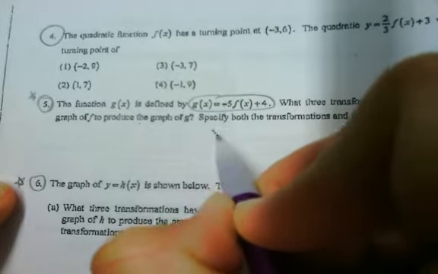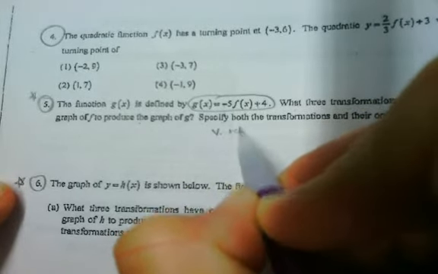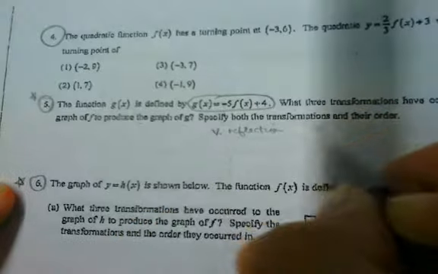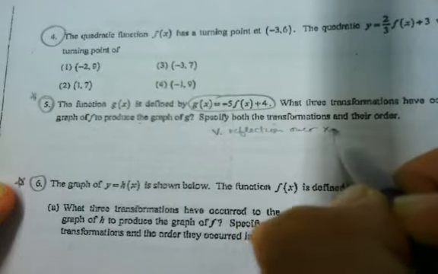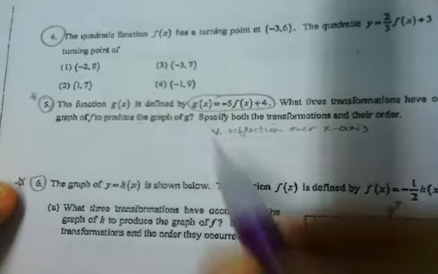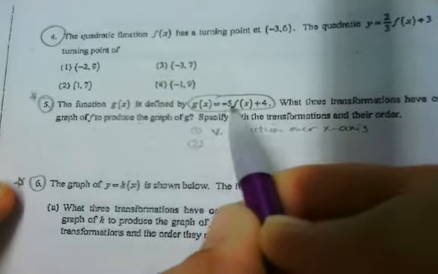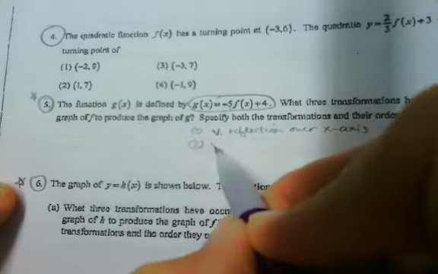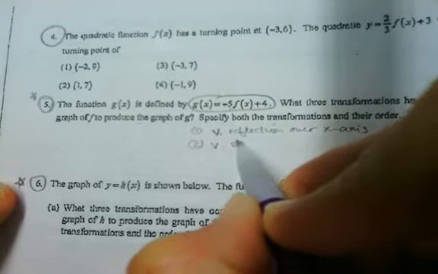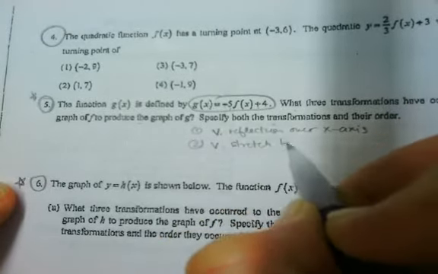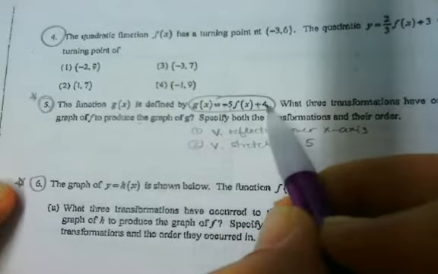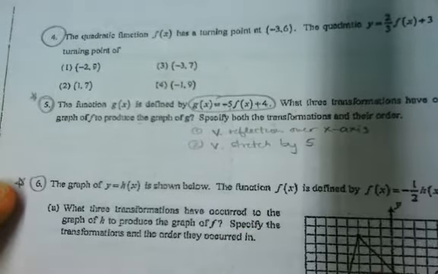So I'll do, it's vertical because it's out in front. It's a reflection because it's a negative sign. And vertical reflections go over the x-axis. That's number 1. Number 2, the 5 out in front. Vertical, it's a multiplier. So it's a stretch by 5. And then the plus 4 at the very end.